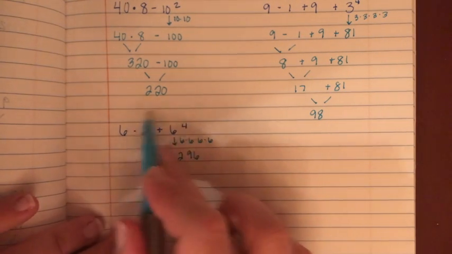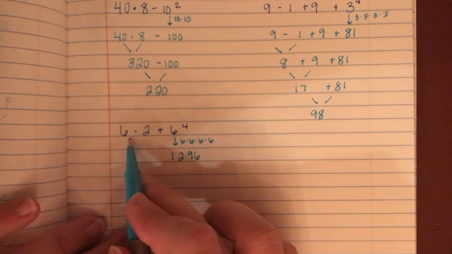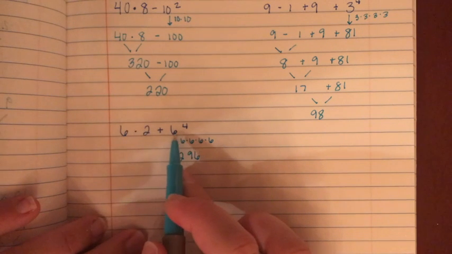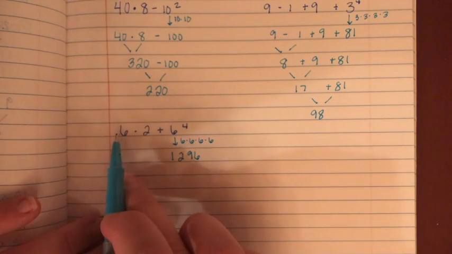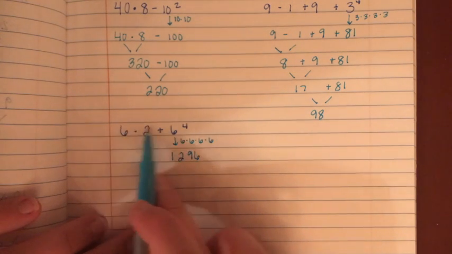But I don't want you using a calculator for the rest of this because what you might end up doing is, especially if you have a fancy calculator, typing this in the way it's written, and your calculator doesn't solve using order of operations. It's not that high tech. So it just solves it from left to right.